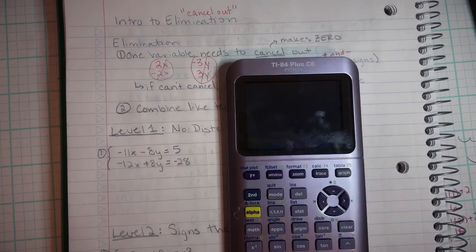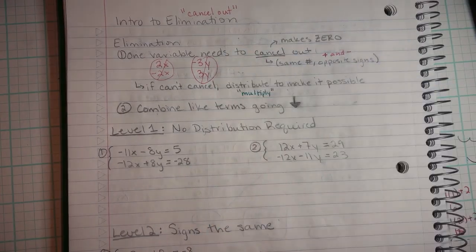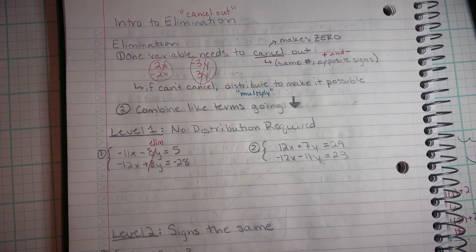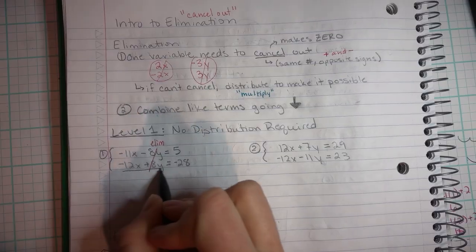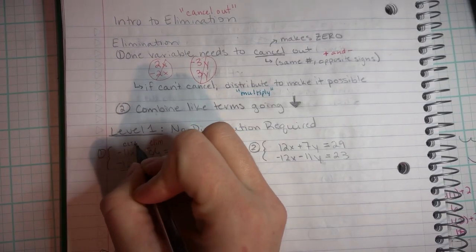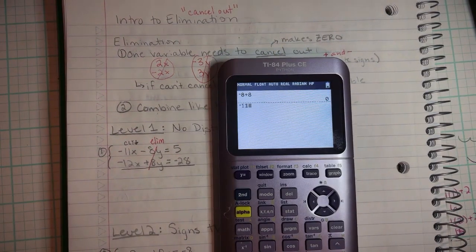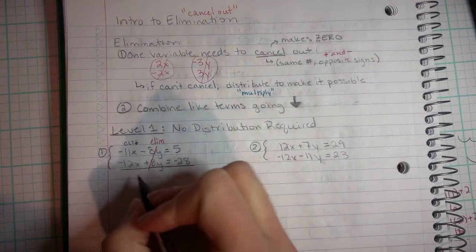Now, if you're not sure, you can always double check. Negative 8 plus 8 cancels out. That makes it 0. So this is the one that actually will eliminate. Okay? And then what we do from here is we combine like terms going down, right? So we're going to combine the like terms here. Okay? So when I say combine like terms, you just do what you see. Negative 11 minus 12. That's what it looks like. We get negative 23. So we get negative 23x.